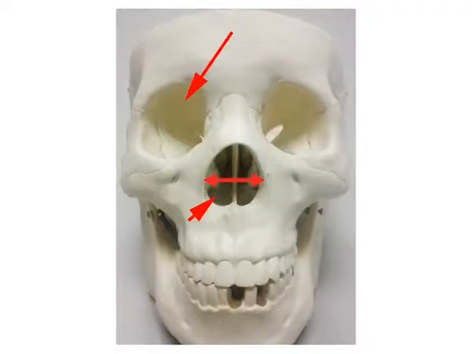Now, next is the height of the nose. This is the distance from the middle of the frontonasal suture to the middle of the upper surface of the nasal spine, that is, to the lowest border of the pyriform opening. The next measurement is the maximum breadth of the nasal cavity. It is the distance measured horizontally.